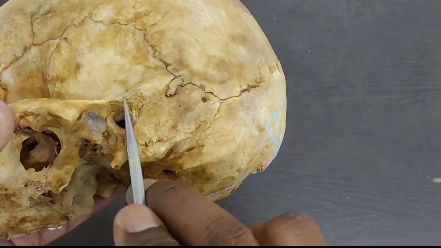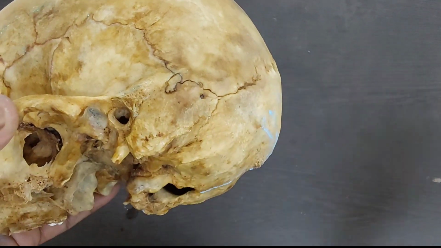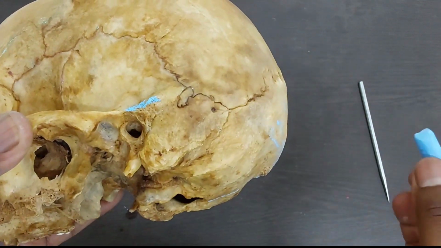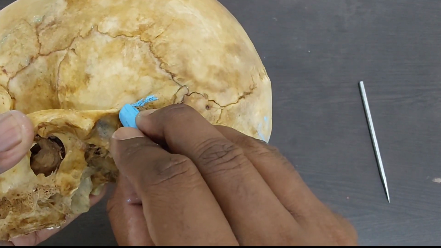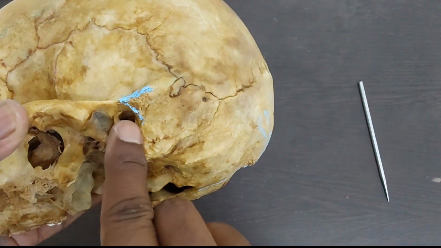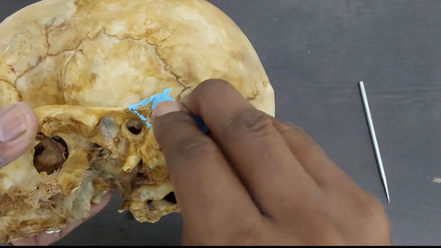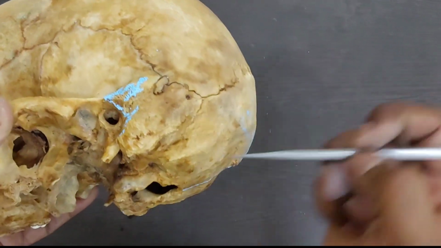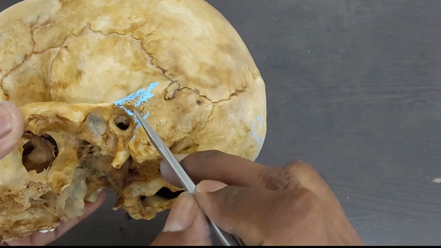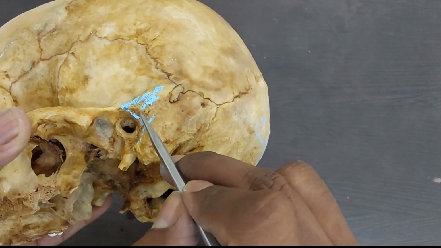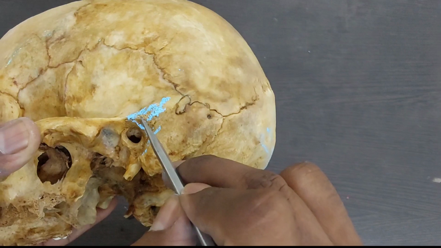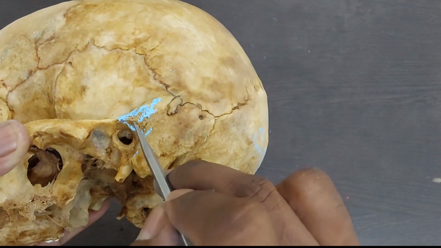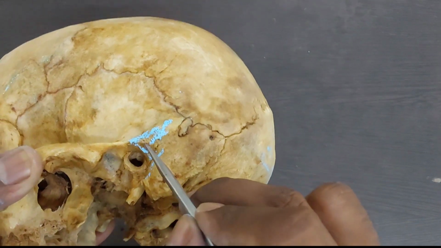Here is the external auditory meatus, postero-superior margin. I'm just marking it. This is the supramastoid crest, and here we have the postero-superior aspect of the external auditory meatus. Make another tangent over here, and you get a triangular area. This triangular area is known as the suprameatal triangle or McEwen's triangle. Remember, suprameatal triangle or McEwen's triangle. It has some surgical importance.